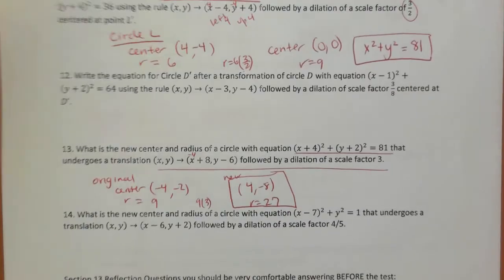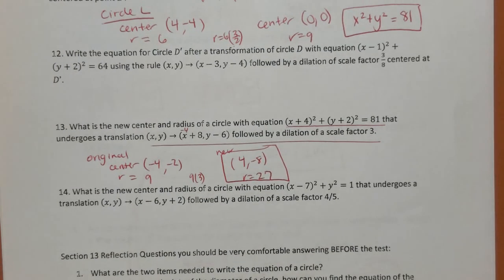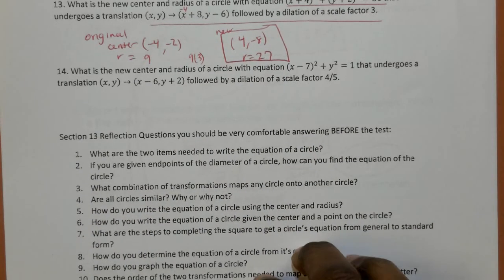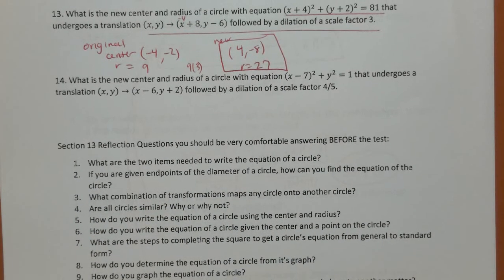So that's what you're doing for 12 and 14. And then the bottom questions are things for you to reflect on, but in order for you to feel like you really mastered this stuff, these should be easy questions to answer. If not, then you need to go back and look at whichever topics you don't understand and let me know.